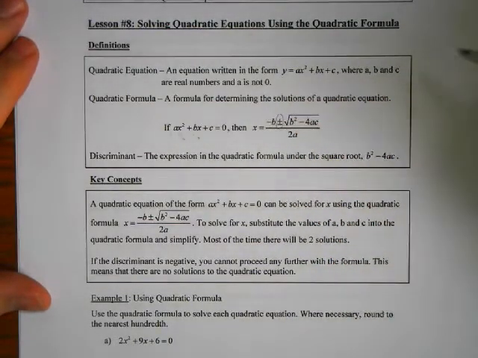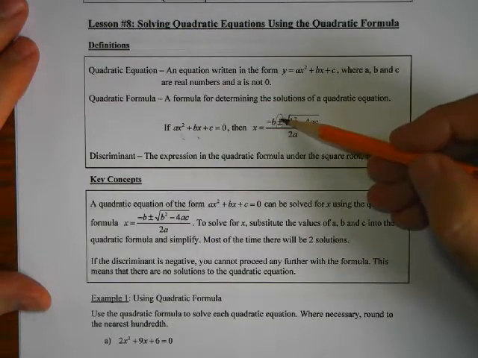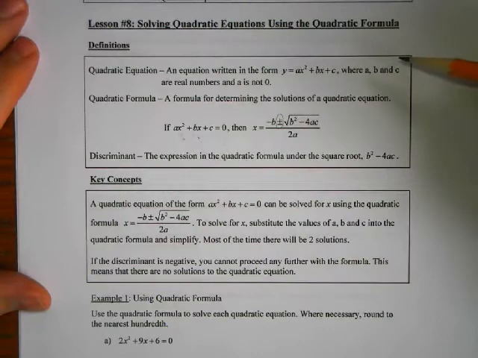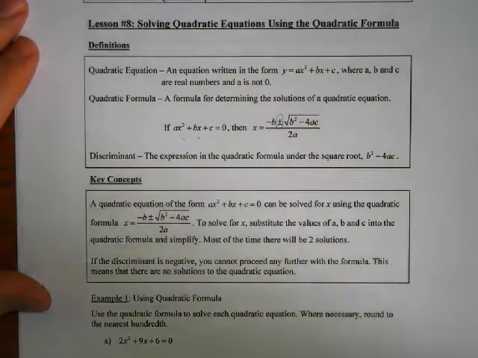And you'll notice that there's a plus or minus there. That basically tells you there's a good chance there's two different answers. Okay, one where you use the plus and another solution when you use the minus. So we'll look at examples like that.